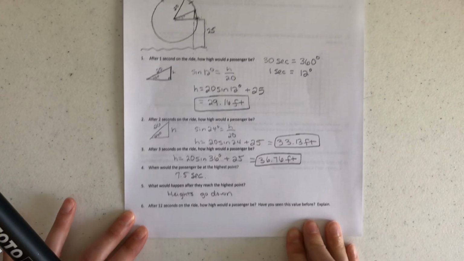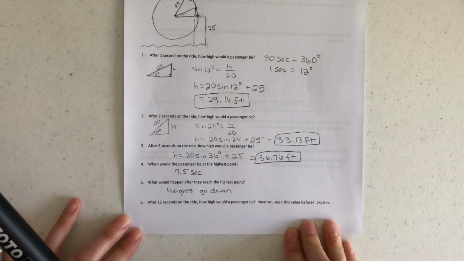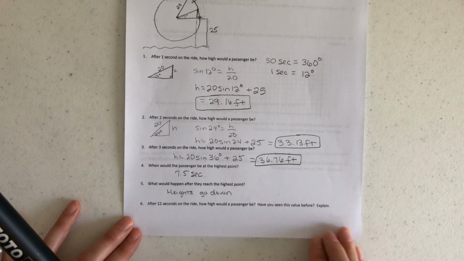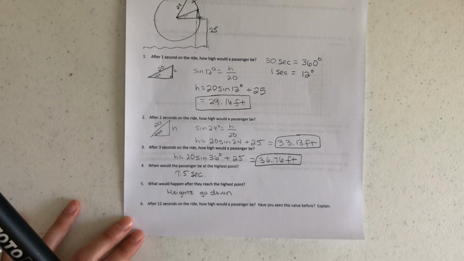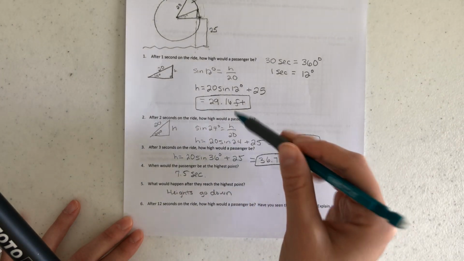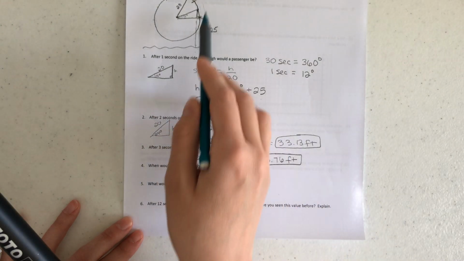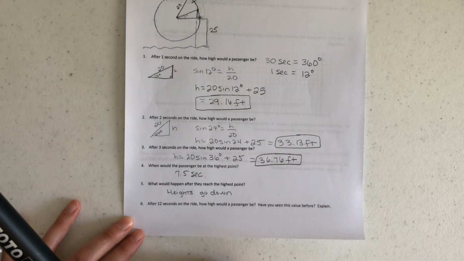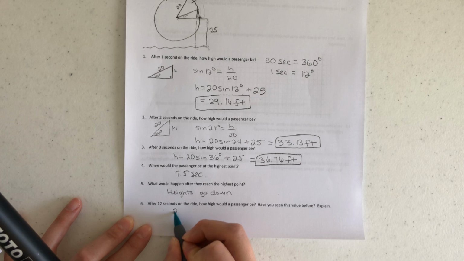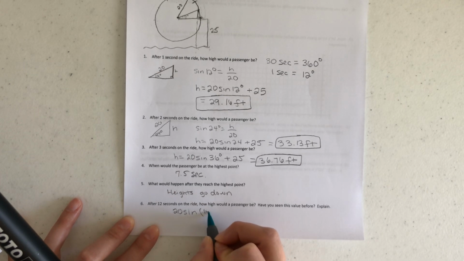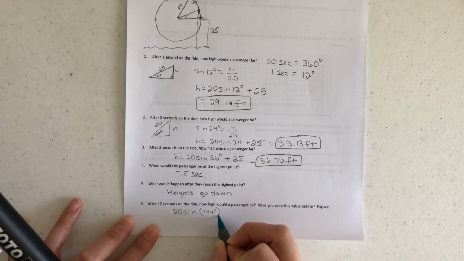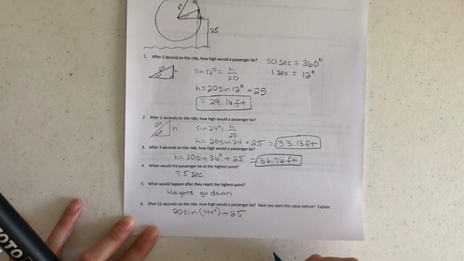And repeat. Okay. After 12 seconds on the ride, how high would the passenger be? Well, there are a couple of different ways you could think about answering this question. For those of you who see the pattern and realize that all you were doing is taking the seconds and multiplying by 12 to get the degrees that you've traveled around, you might go straight to saying that's just 20 times the sine of 12 times 12, which is 144 degrees, plus 25. You might jump right to that.